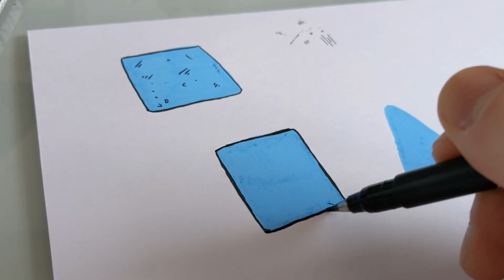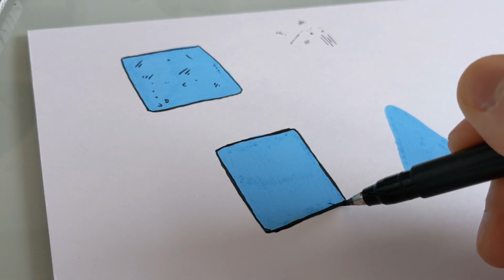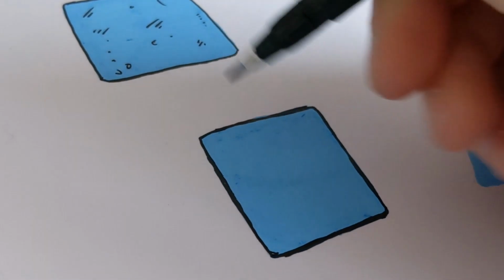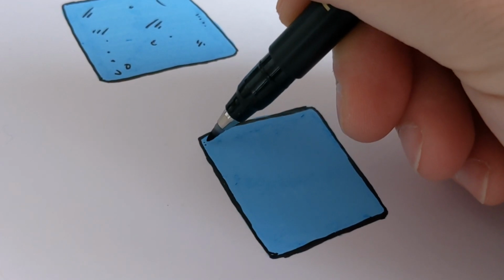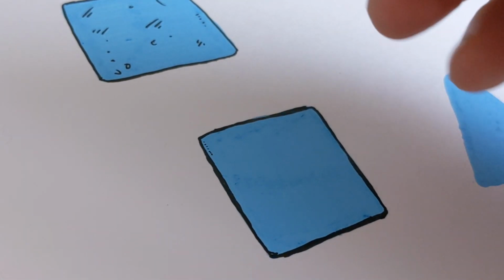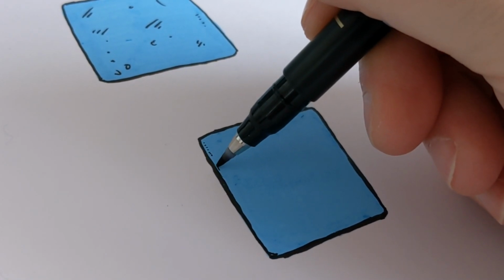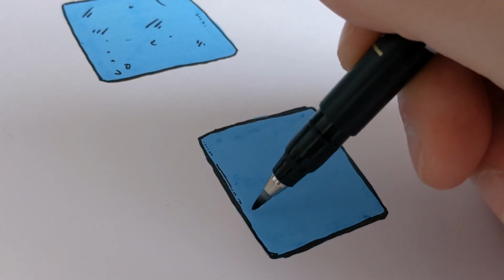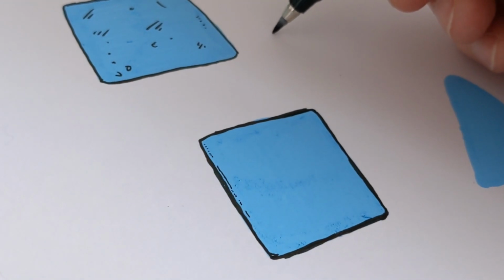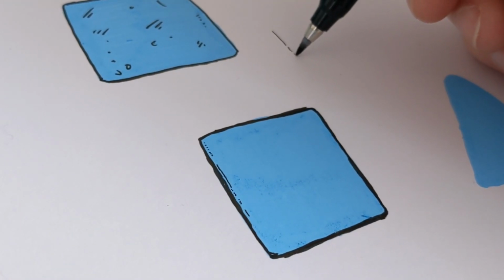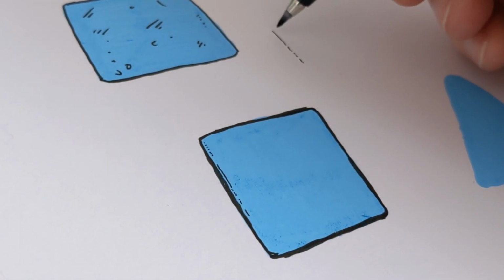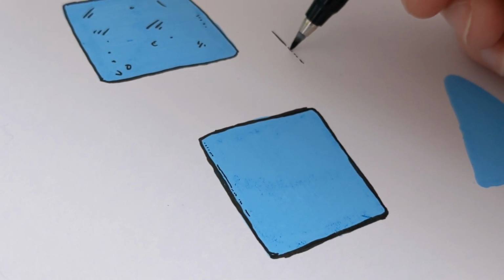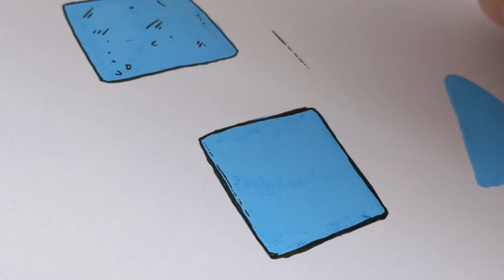Look, let me just do the outline again. So I want this to look like it has a side to it, so I'm just going to very gently draw a line next to the outline. And as I'm pulling down like this, I just kind of let go and it draws a broken line for me where I'm taking the pen away from the paper. Like that.